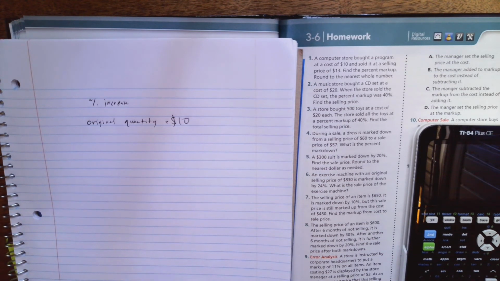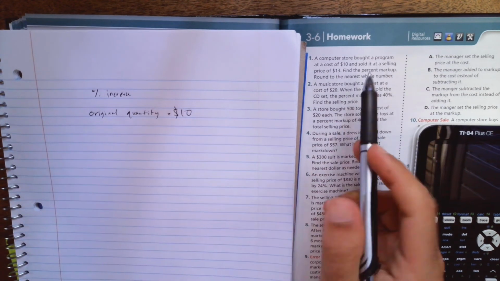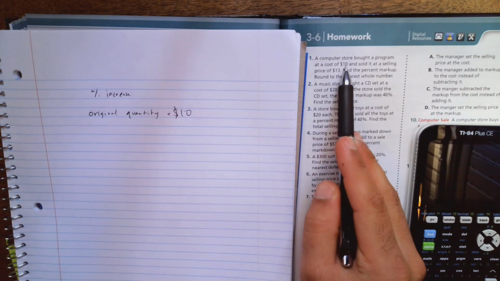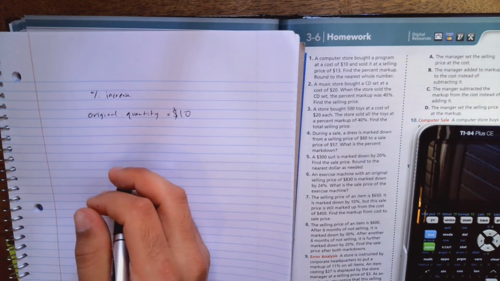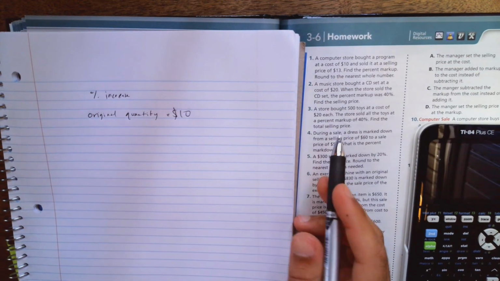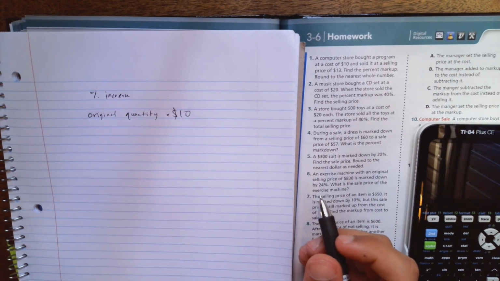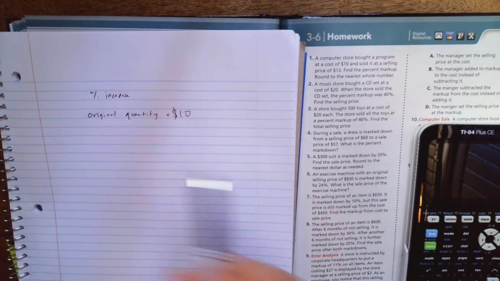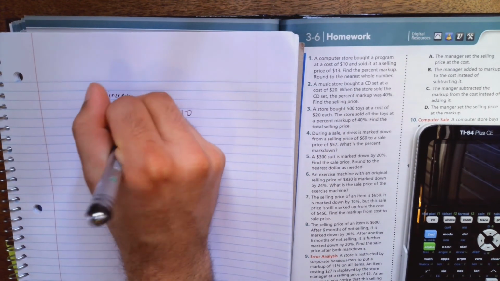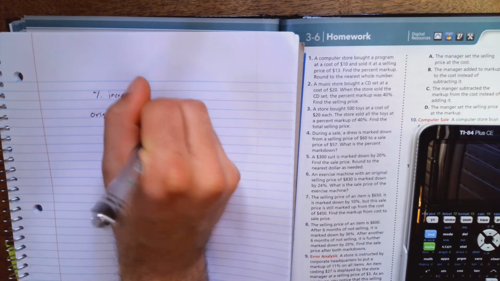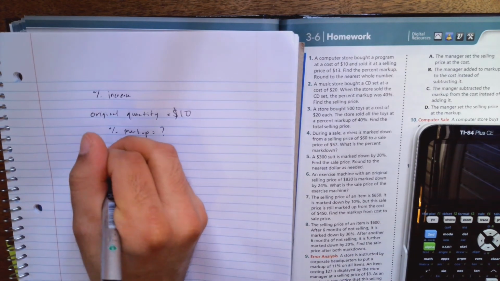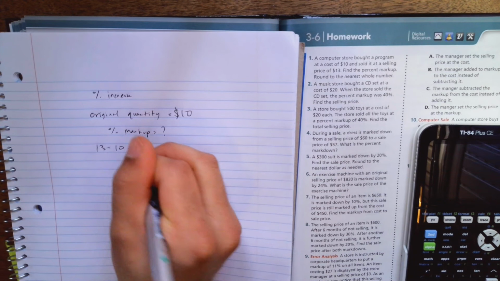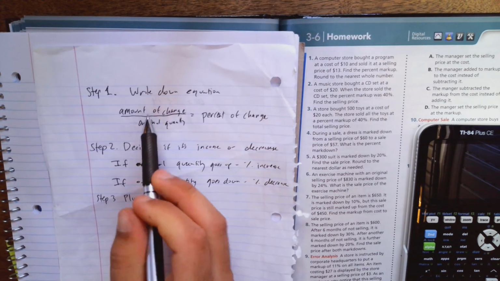Good. Okay. So in this case, our smaller number is 10, so that's going to be our original quantity. Are you ready to move on with this problem? Cool. Okay, so what would be our next step in trying to solve for the percent markup? And that number represents our amount of change.